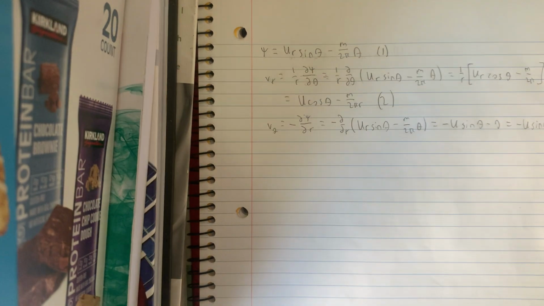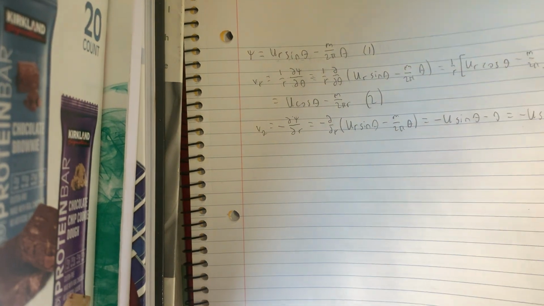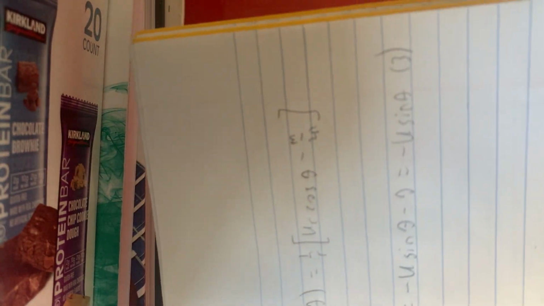Can you see that? Sorry, kind of hard to see.